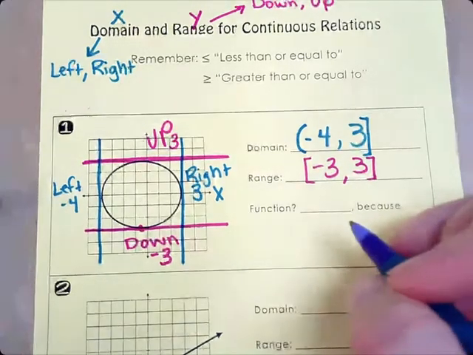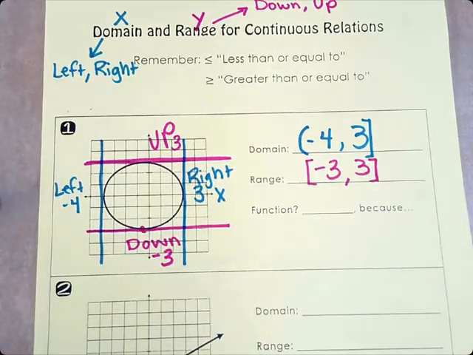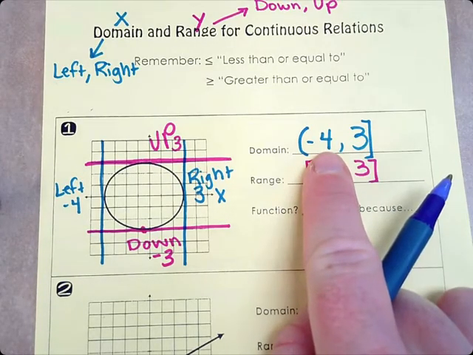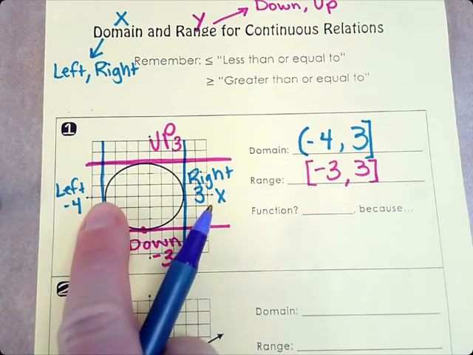I'm going to use a different color for function, just a pencil or pen. So why would it be brackets this time? Because it actually touches the fence. So that represents it includes. X can also be -3 because it touches -3. The parenthesis represents if it doesn't actually include the -4. See how it gets closest to -4, but without actually touching.